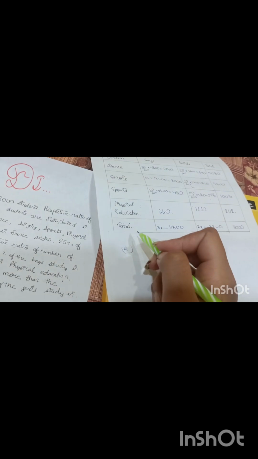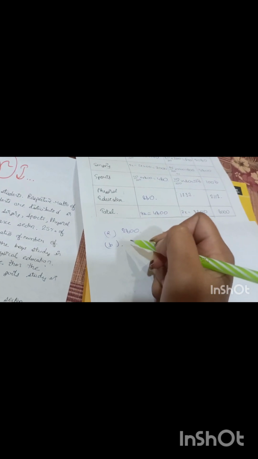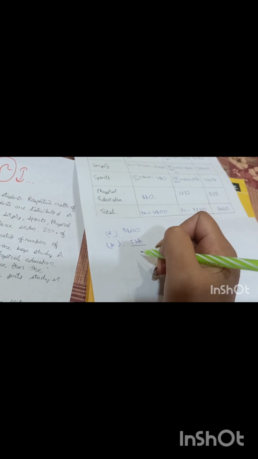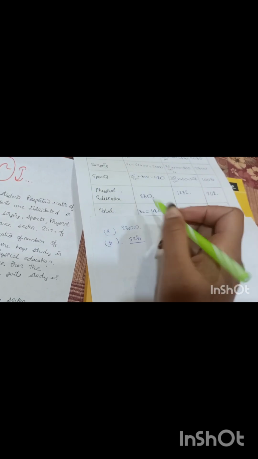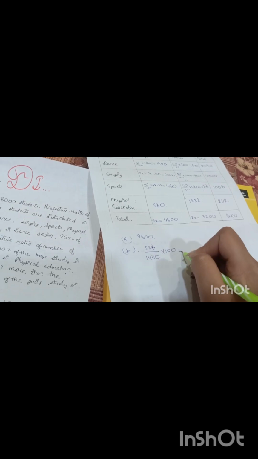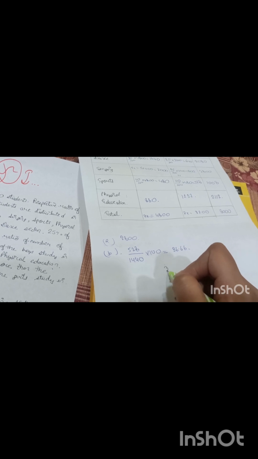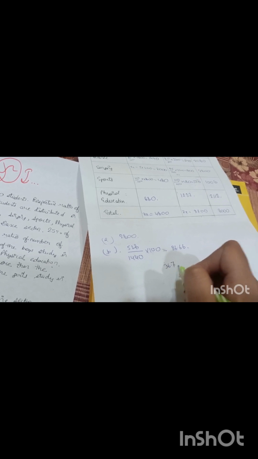Now let us solve the question. So for the first question, total number of students in singing. So you can directly see it is 2800. So you can write 2800. For B, number of girls in sports is what percent of boys in dance. Number of girls in sports is 528 upon boys in dance, which is 1440, into 100. So you'll get the value as 36.66. So if you take it approx, you'll get 36.7.